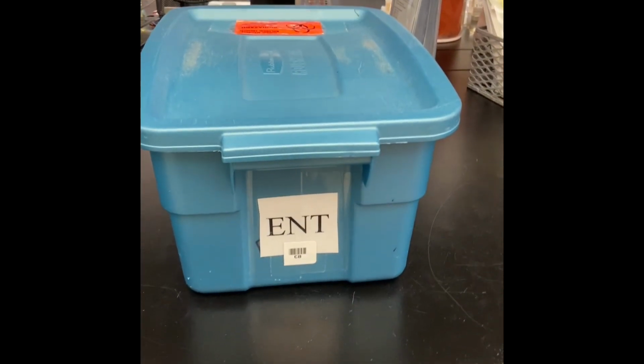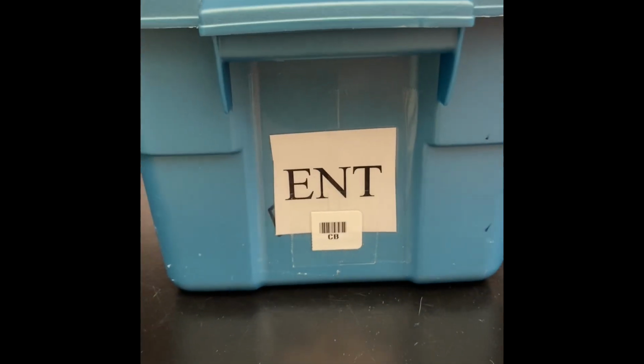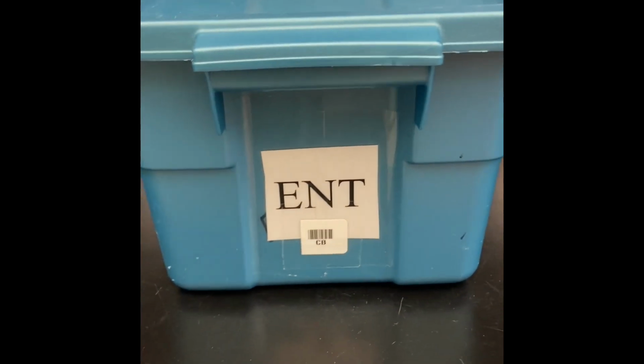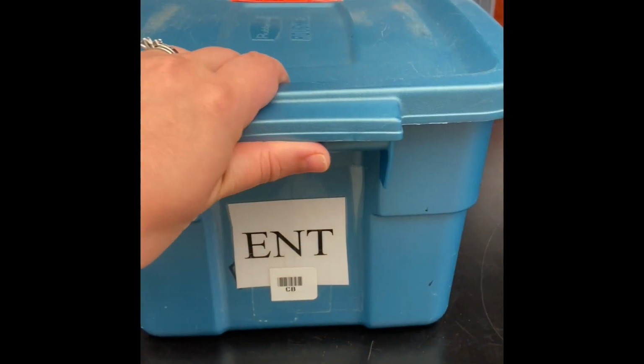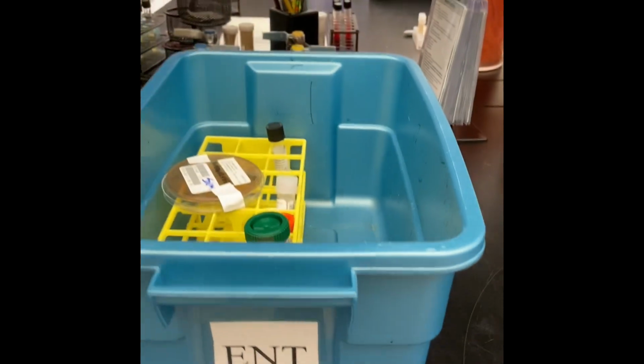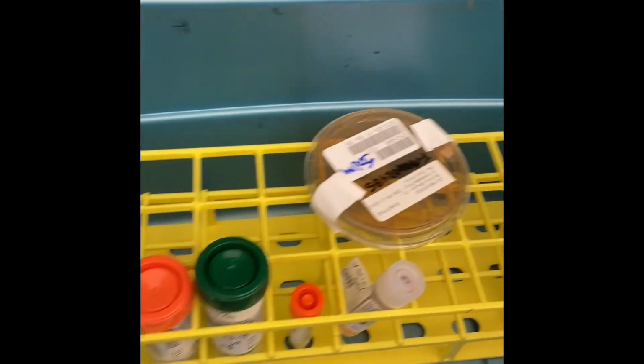Hello class. Our enteric samples come to us from our accessioning department in these blue buckets. And here are a few examples of sample types that we can receive from the clinical labs.